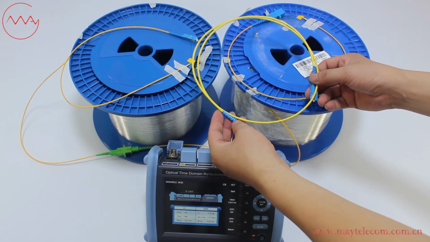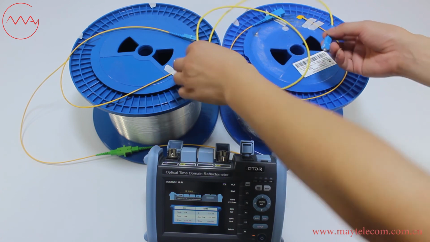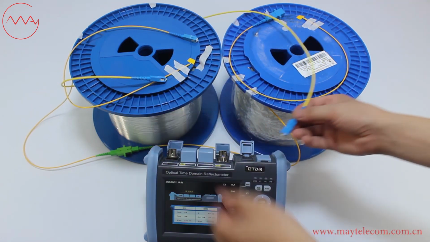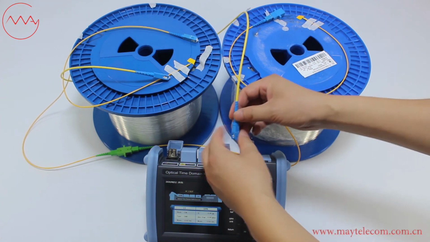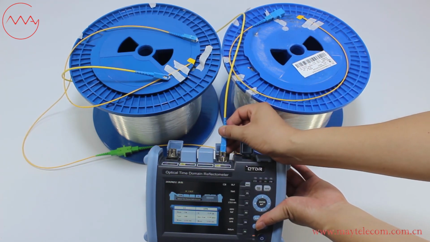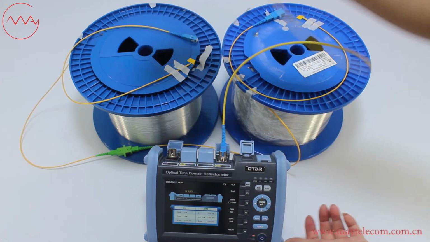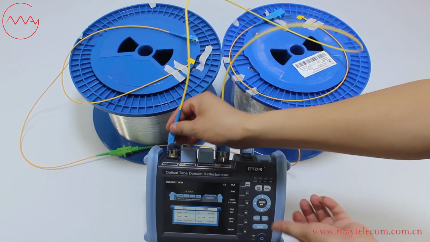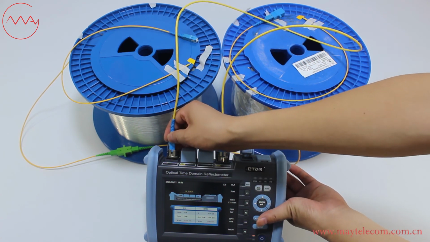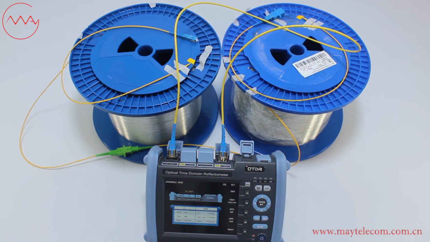This is standard patch code. Insert it into laser source port. Laser source port is the same as OTDR port. Insert the other side into OPM port. Click the wavelength and select 1550 or 1310 nanometer. We select 1550 nanometer. Click Start.